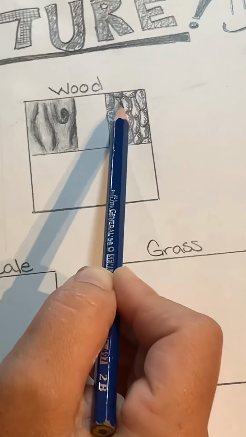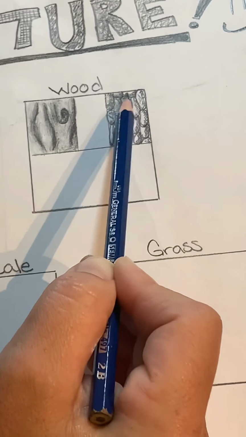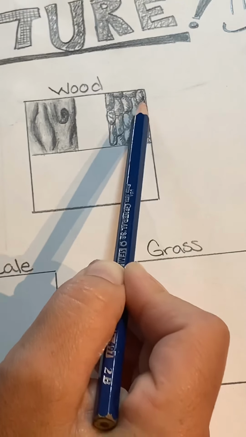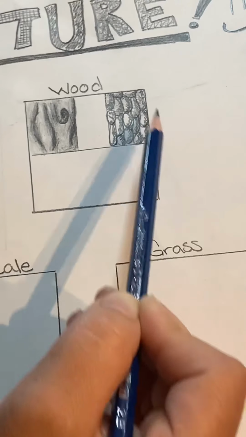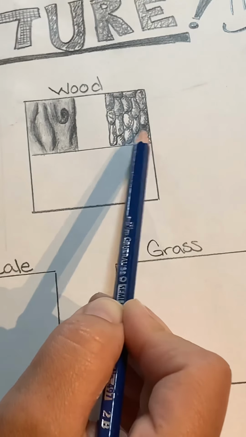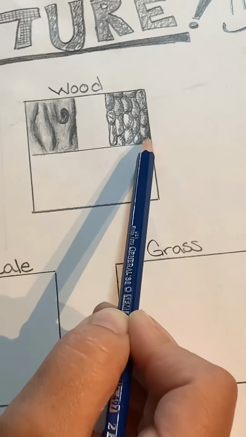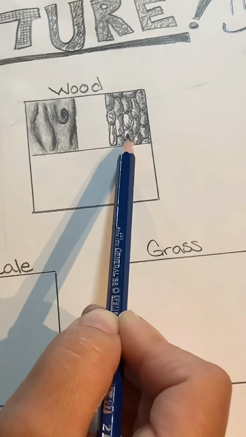I'm just going to shade in real lightly, not a lot of pressure, into each individual little area. Because when I go over each individual area, I still have the option to leave some nice white spots for a little bit of highlight, as if, you know, the light was shining on the tree or something.